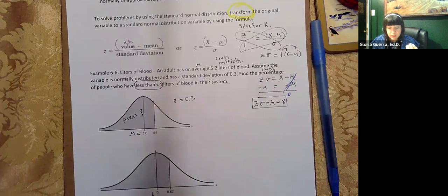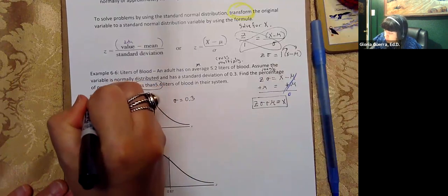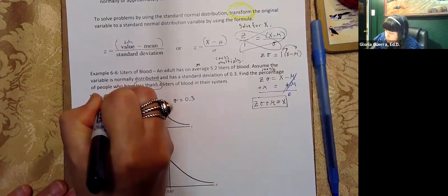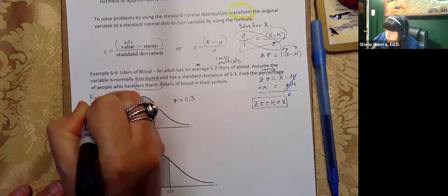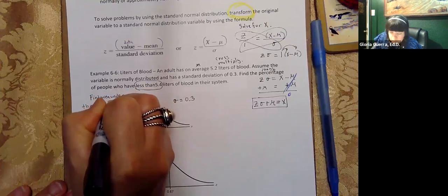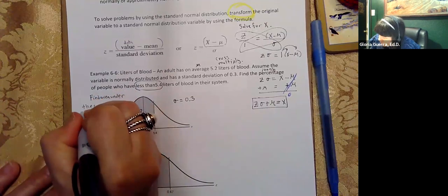And what we're doing is we're finding the area underneath the curve. Find the area under the curve. And a lot of times too, they'll ask you to find the probability.